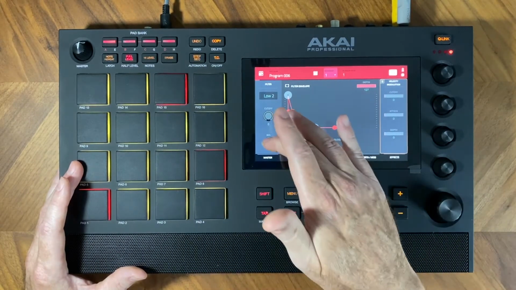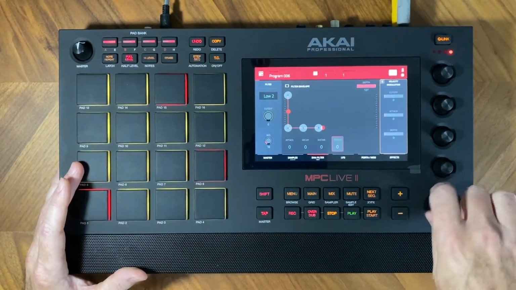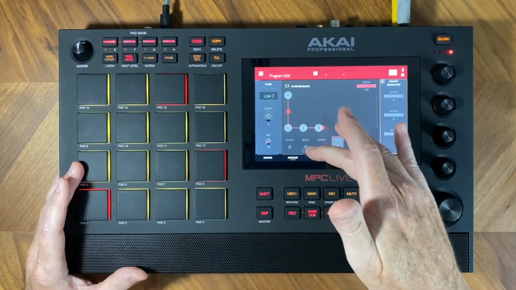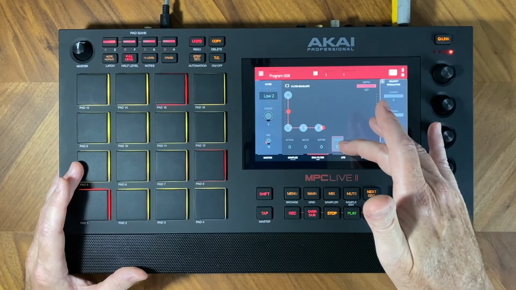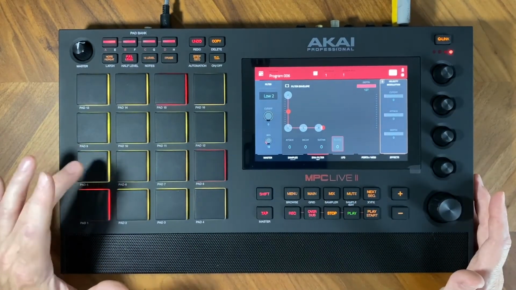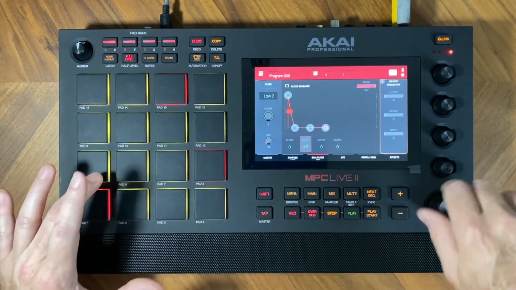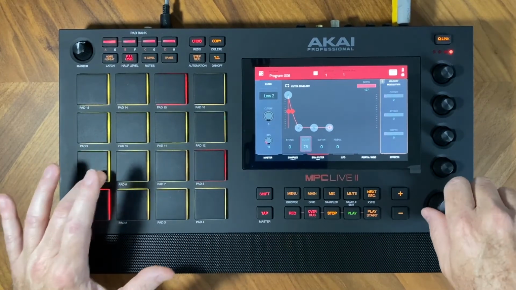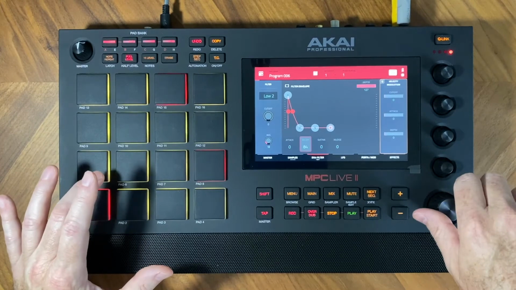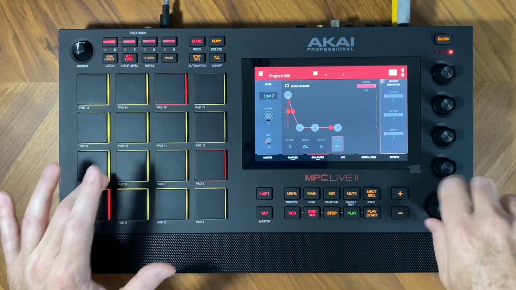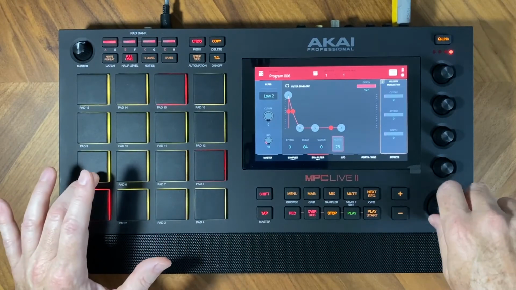Put a little resonance on it, 18. And it won't make any sound if your attack, decay, sustain, and release is at 0. And you start turning the decay up. And turn the release up to about 74.